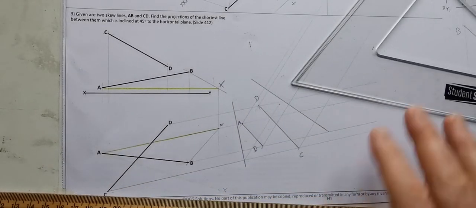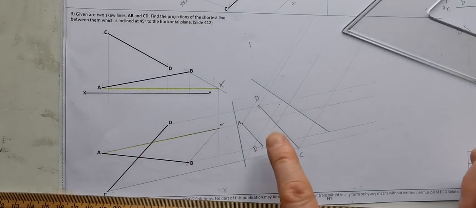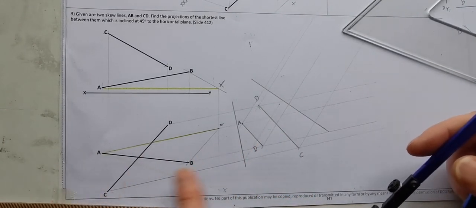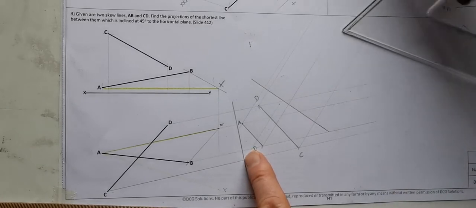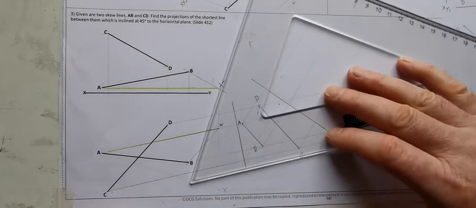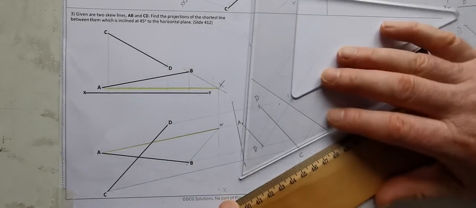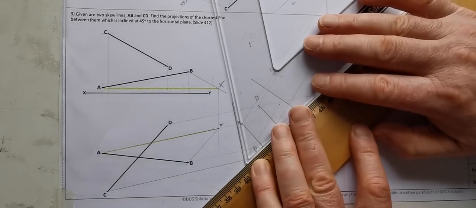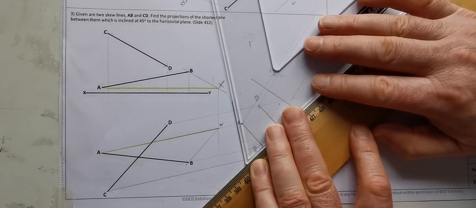So the usual, projecting from here, last XY line back. Now I could use a datum here to reduce the amount of space, maybe I will. So I'm just going to put a parallel XY line.